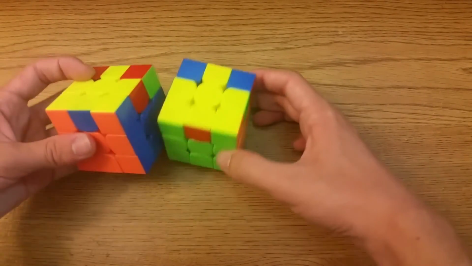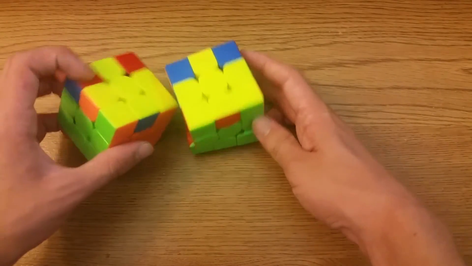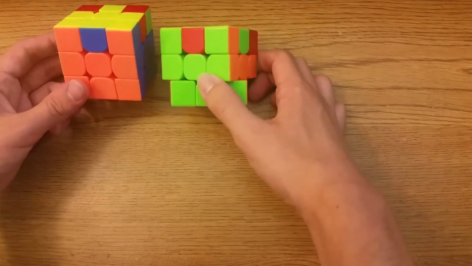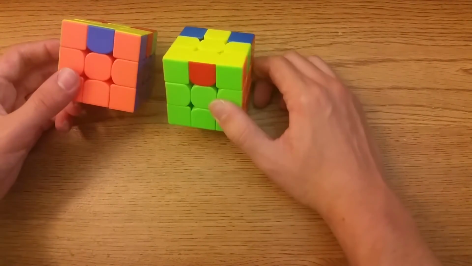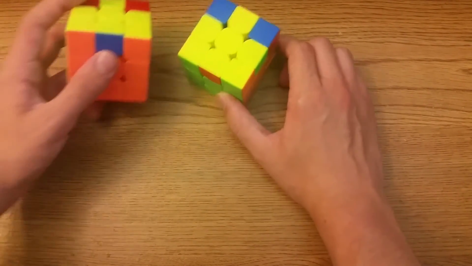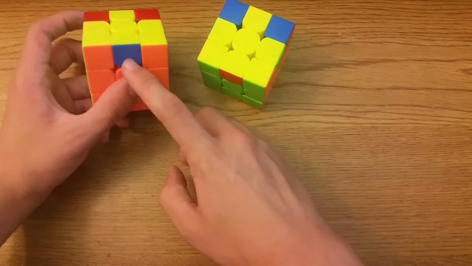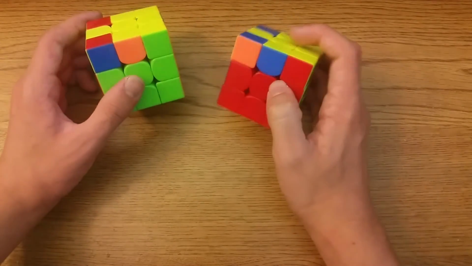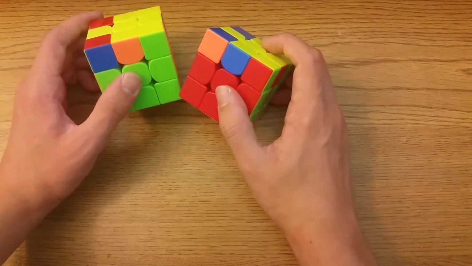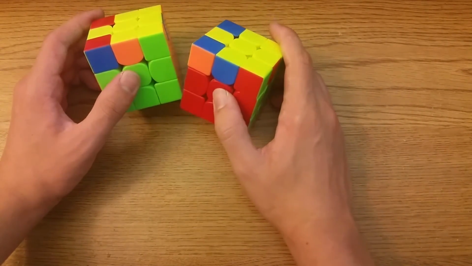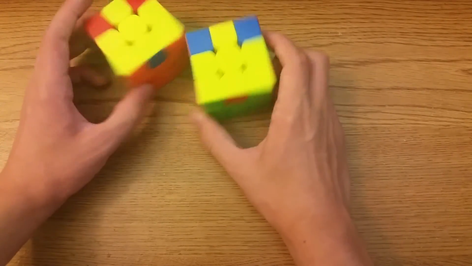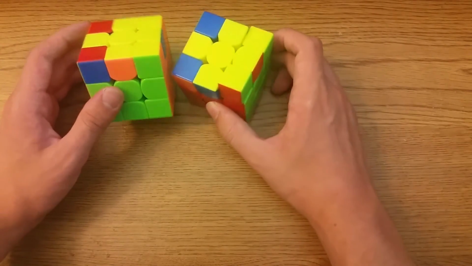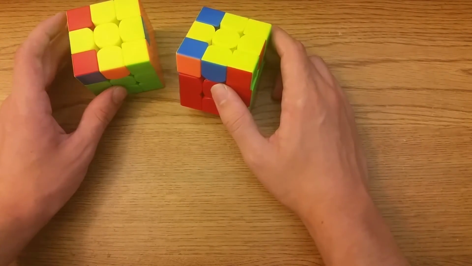Alright, so now we have the last two cases. These are a little hard to recognize. Basically you see this edge and it has to go there. Actually, I don't do that. Since the alg is from this angle, I'll rotate here, and it's sort of instinctive.